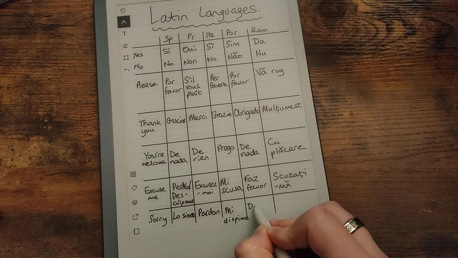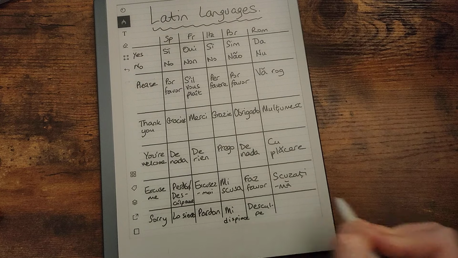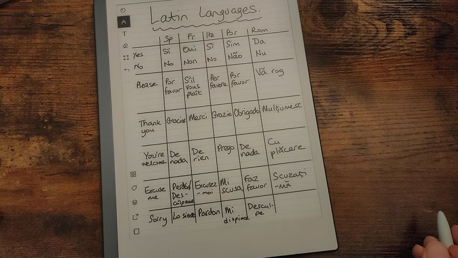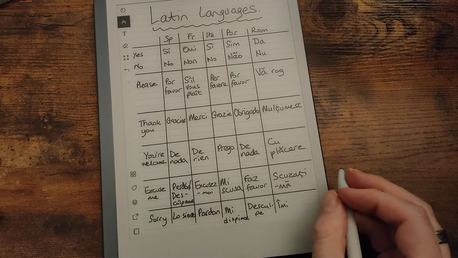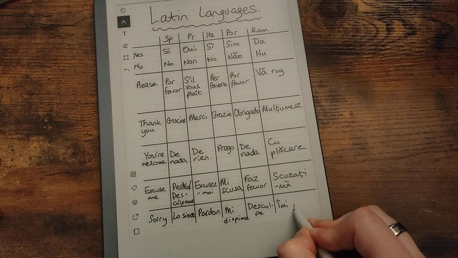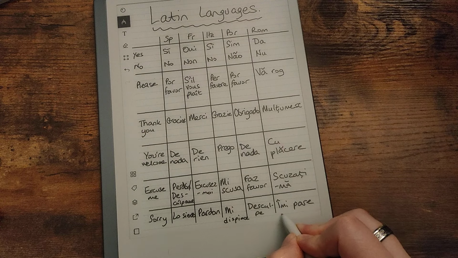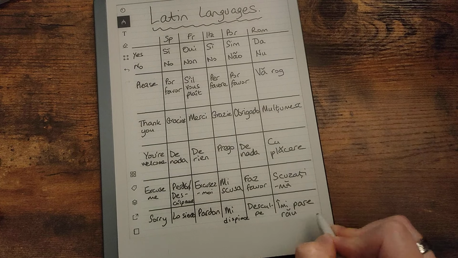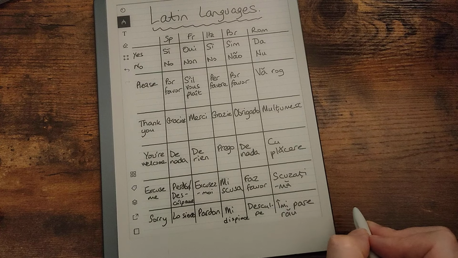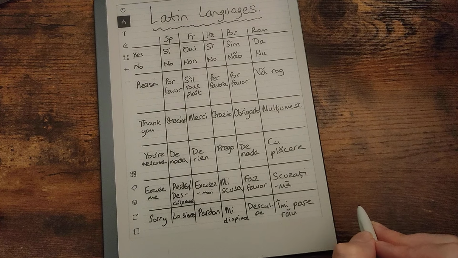Okay, last two. So, desculpe. In Portugal you'd say desculpe. In Brazil, desculpe. Desculpa. And once more, I think Romanian wins. Îmi pare rău, or just even pare rău. To me, it appears bad. Pare rău.